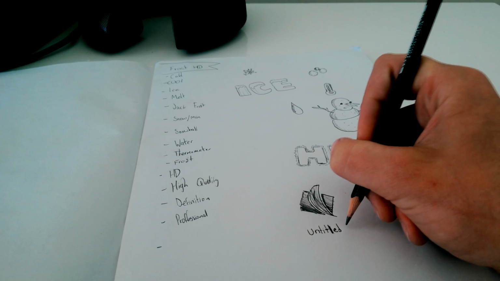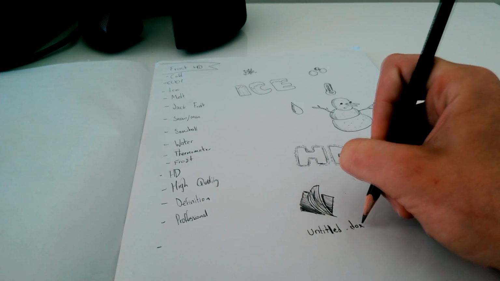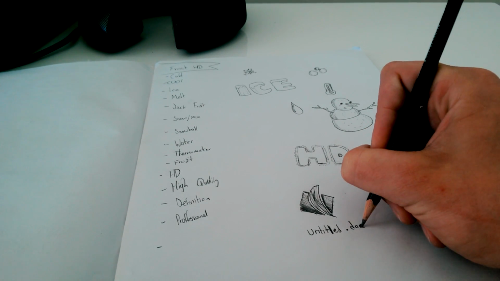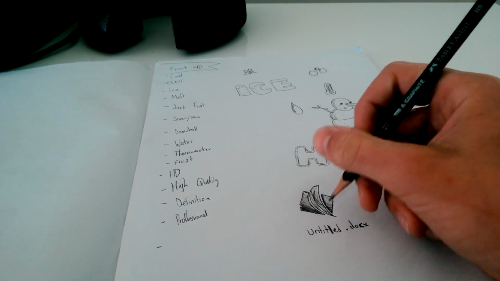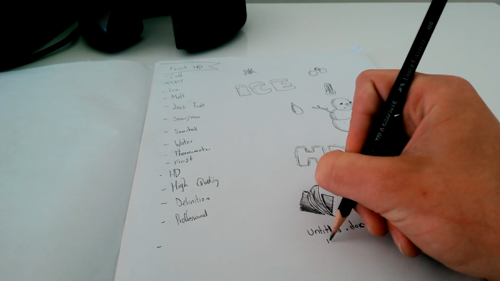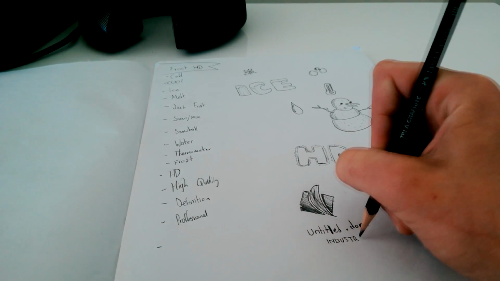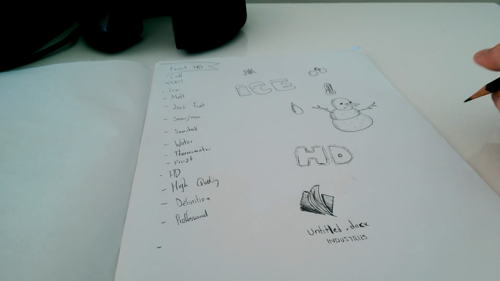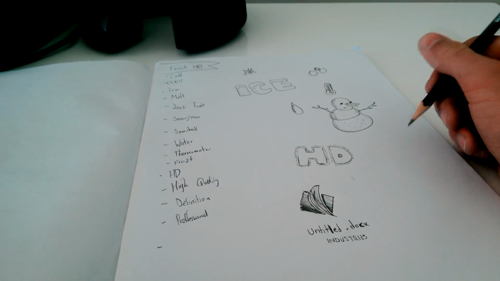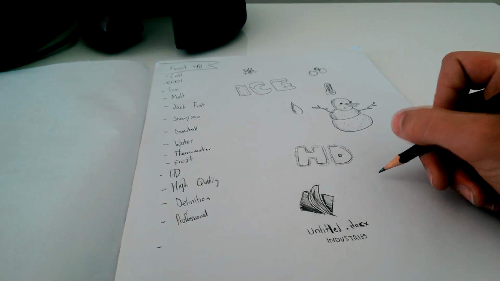Untitled.docx. And then what's it going to be? Industries or something. See, stuff like that. So you can do things like that. Frost, you could just write the word Frost in a cool way.